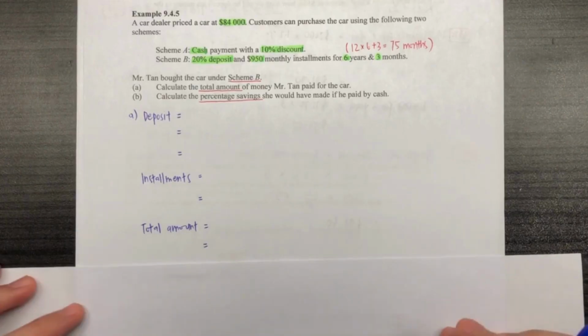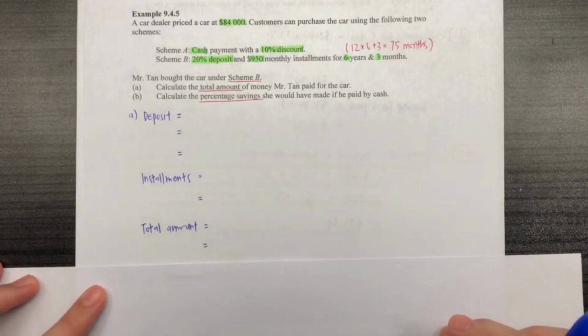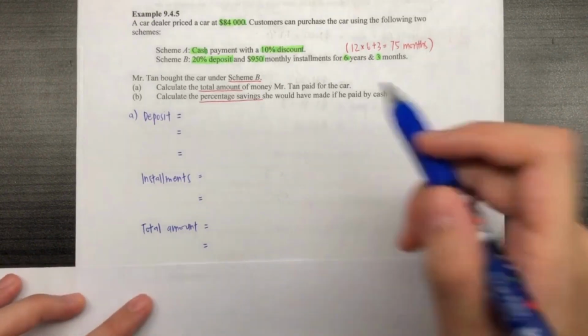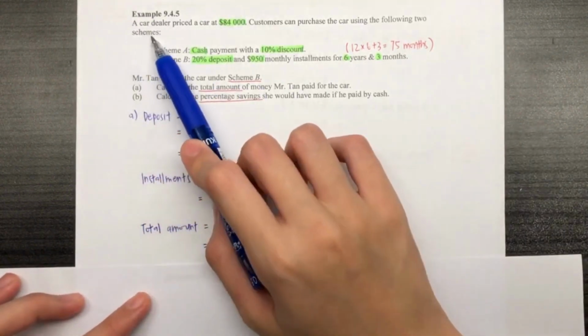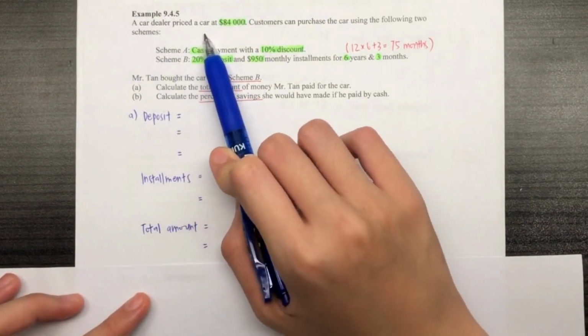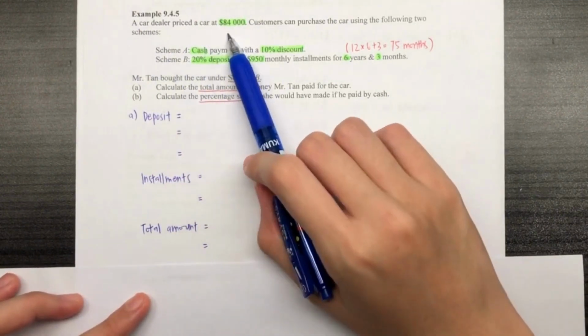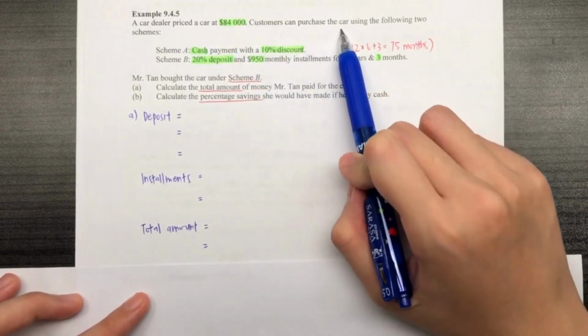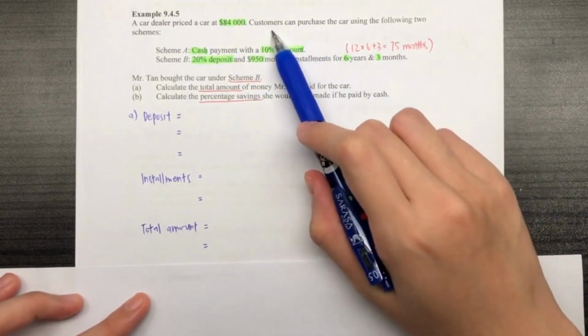For example 9.4.5, we'll be solving word problems involving deposits and installments. So let's read the question. It states that a car dealer priced a car at $84,000. Customers can purchase the car using 2 of the following schemes.